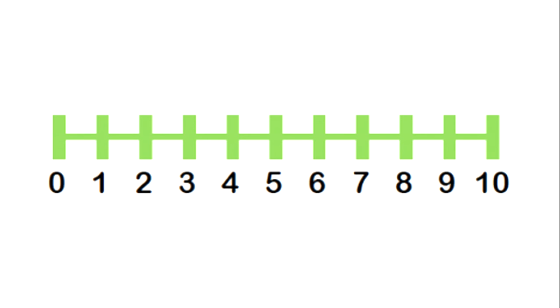Let's see if you're correct. So first we're going to look for the number 2 on the number line. We found the number 2. Do you have it? Yes, good job.